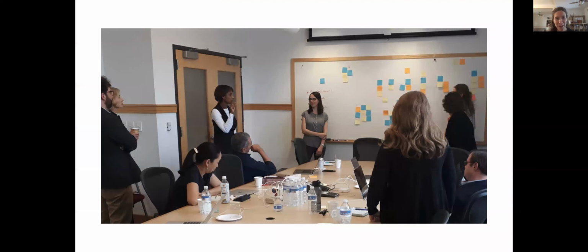So after going through the personas as part of this workshop, we also gathered all the existing content and did a card sorting exercise. This is where we get to ask, what is the top priority content? Who are the top priority personas?